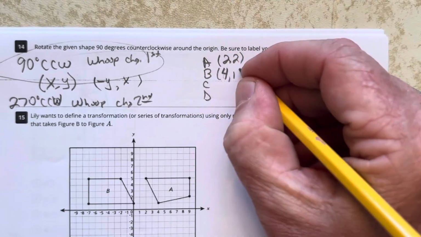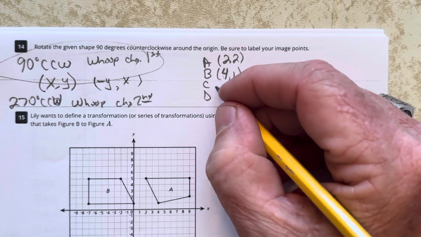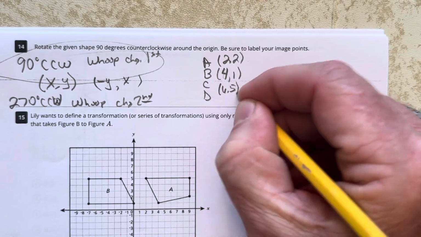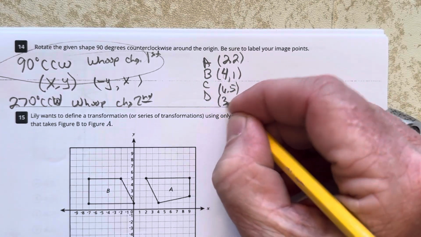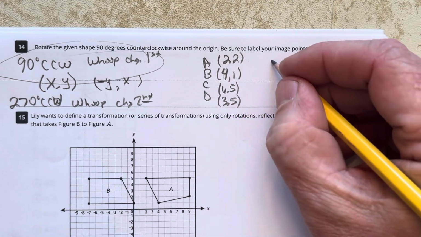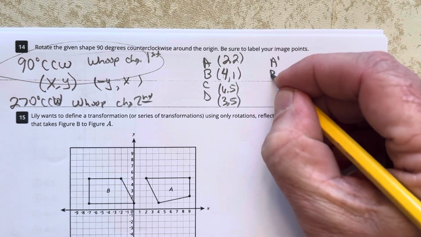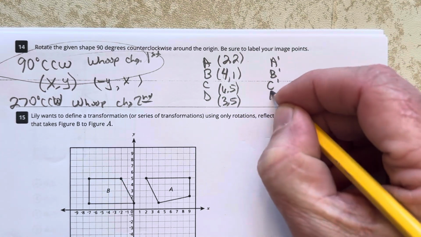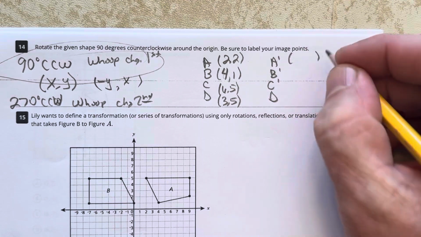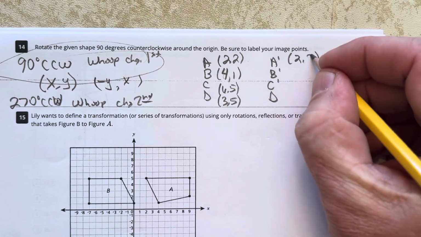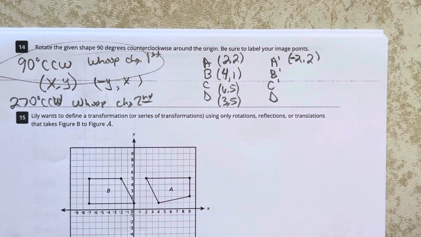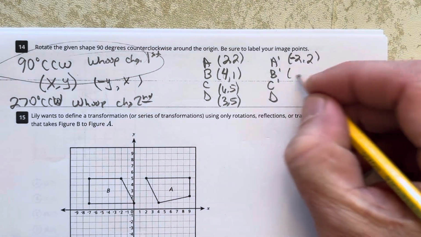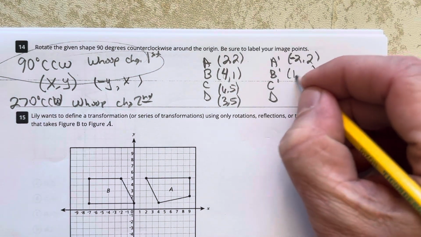It's located at 4, 1. C is located at 6, 5, and D is located at 3, 5. And so now we're going to apply our rules. We're going to put our primes here, and we're going to switch them. So the 2 and the 2 are going to switch places, and we're going to change the sign of the first one. Okay? And then our B's, we're going to switch places.